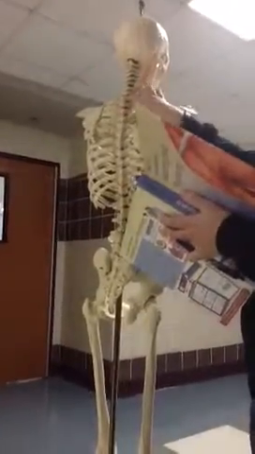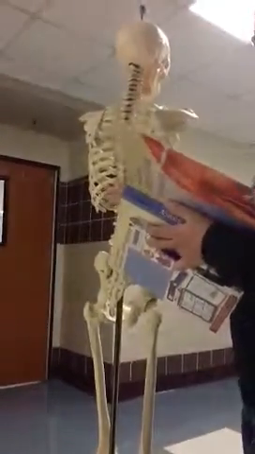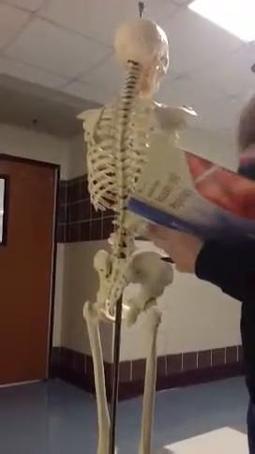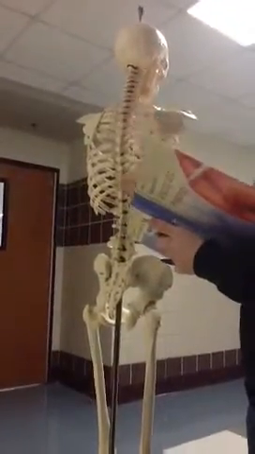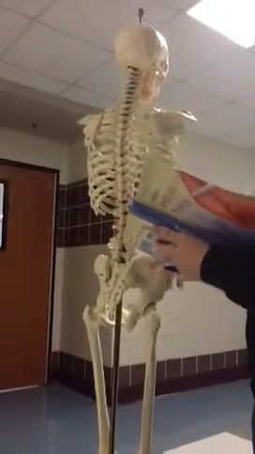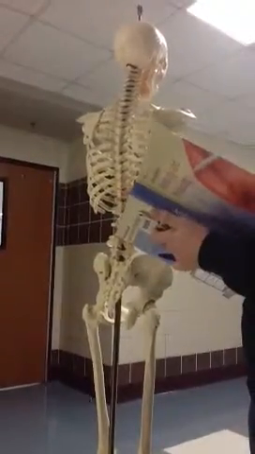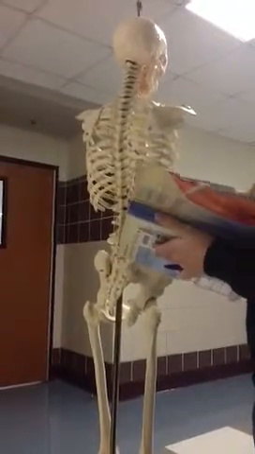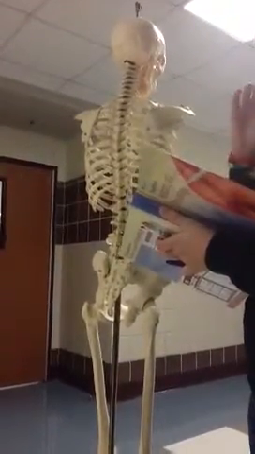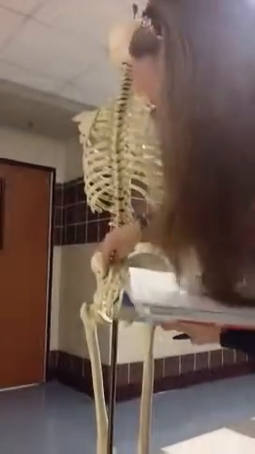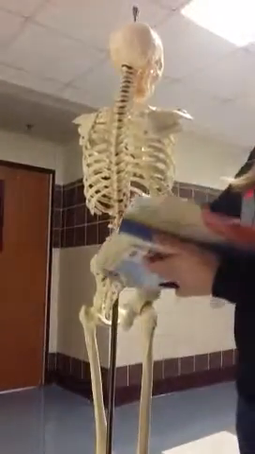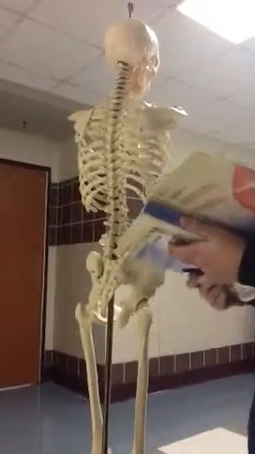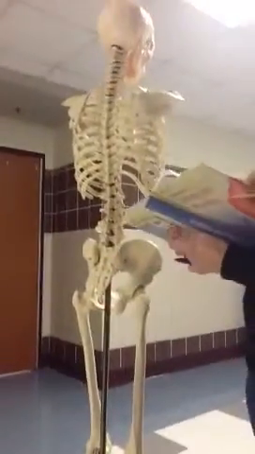And then T1 to T12, and these are the ones that are connected to ribs. Ribs are connected to these, and they're your thoracic region, and then L1 to L5 are your lumbar region, and they're just thicker. And then right here you have your sacrum, and then your coccyx at the very bottom, which is really just a really tiny bone.